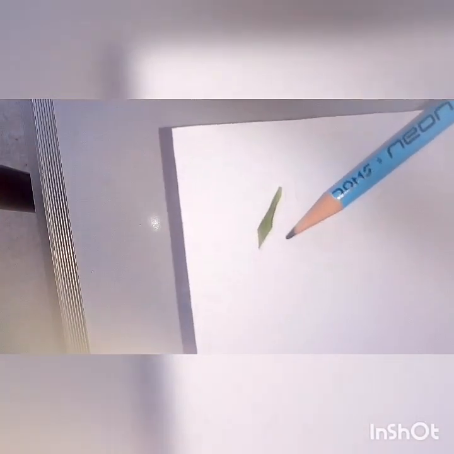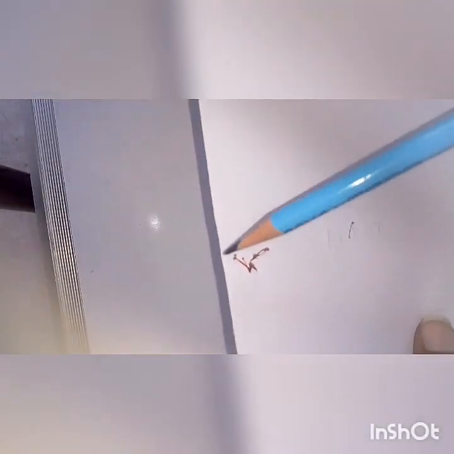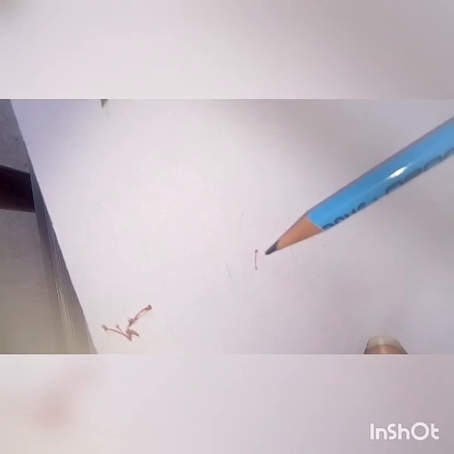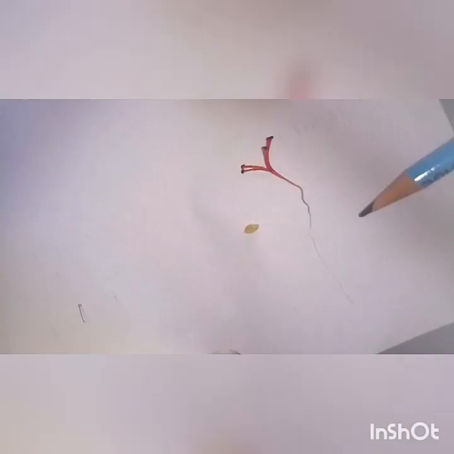The first floral whorl, that is calyx. This is the individual member of calyx which is called as sepal. This is the individual member of corolla which is called as petal. These all are stamens, but I have removed a single stamen over here. So this is an individual member of androecium, and this is individual member of gynoecium.